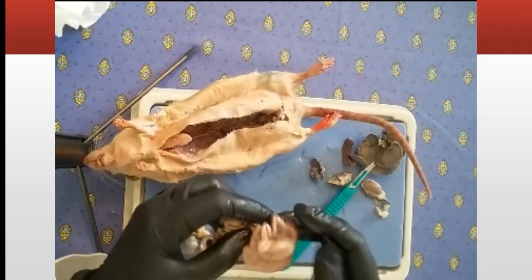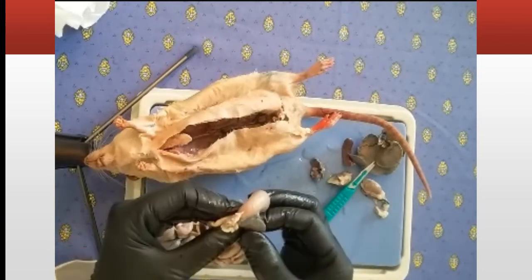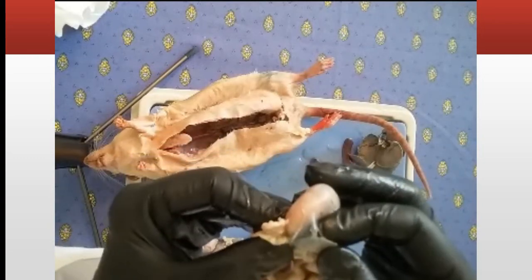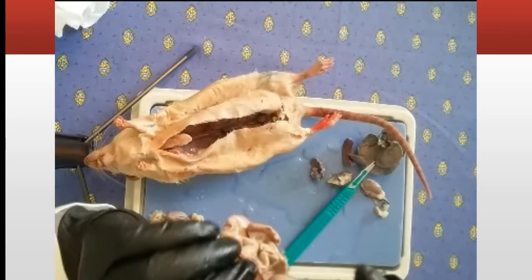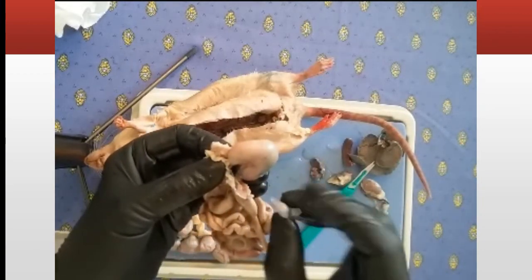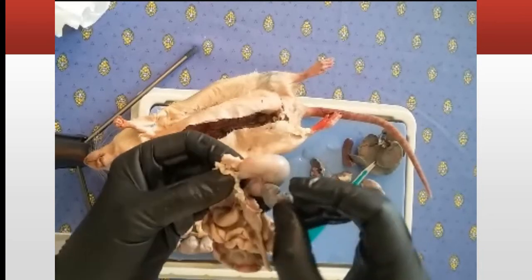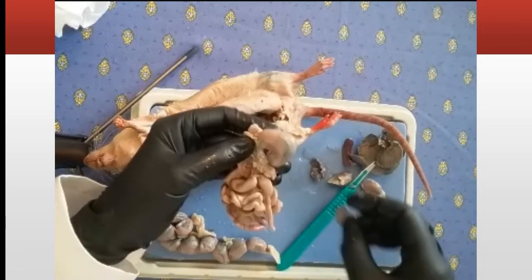Okay, so digging through the guts here. So let's go ahead and open up the stomach. Maybe this is it, y'all. Look on this side. It's not, because it was completely separate. That must be it. Okay, let's call that our pancreas. It would be close to the stomach like that because the pancreas is going to release enzymes into the small intestine.